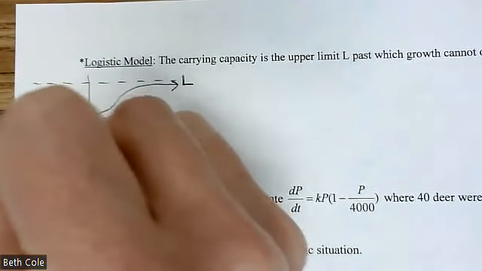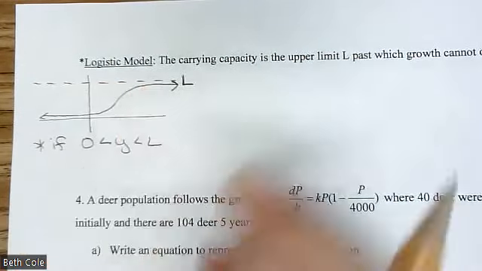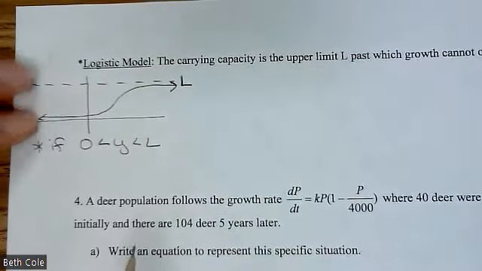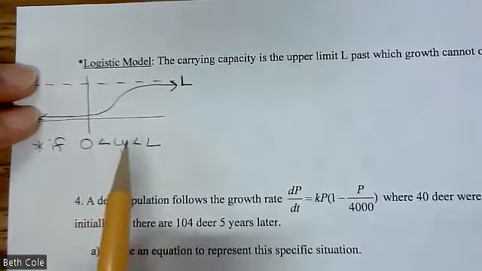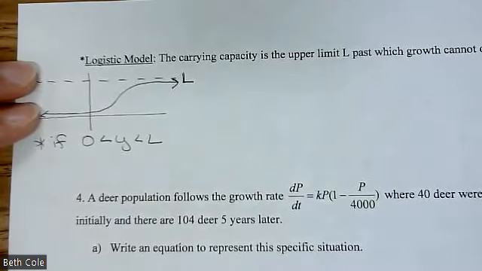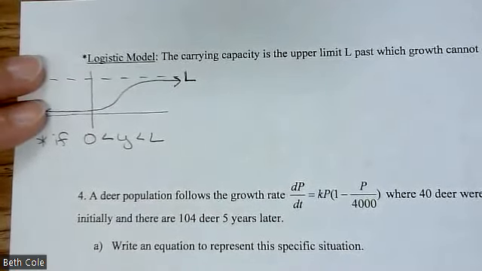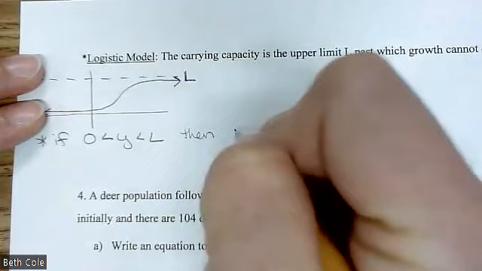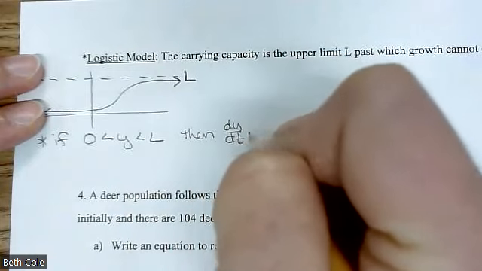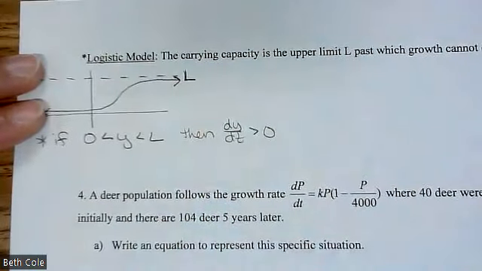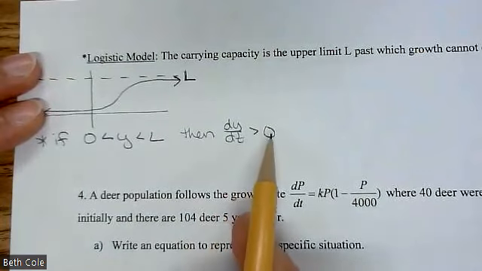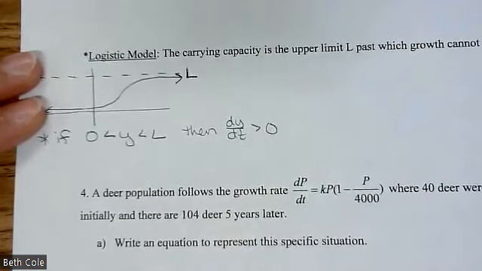If Y stays in between 0 and that L value, so if the amount of your population or whatever you're talking about stays in between there, then the rate of growth is positive. That dy/dt is going to be positive. You're going to keep growing.